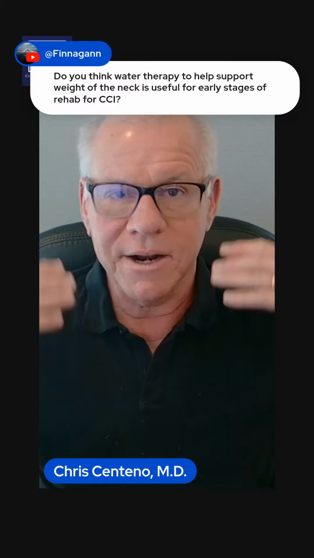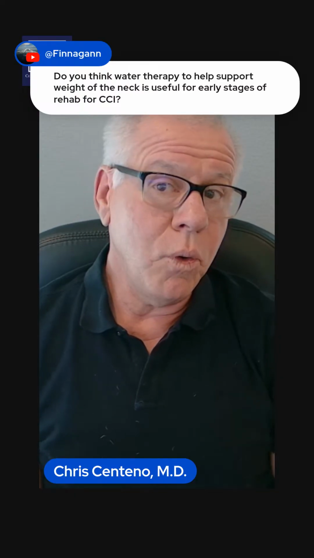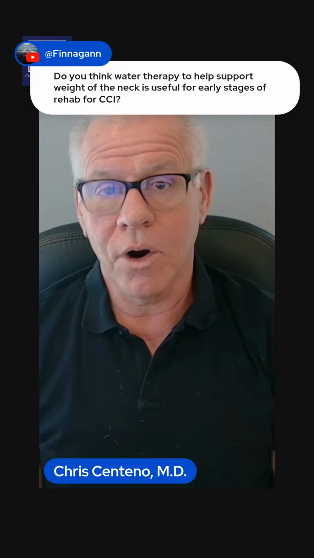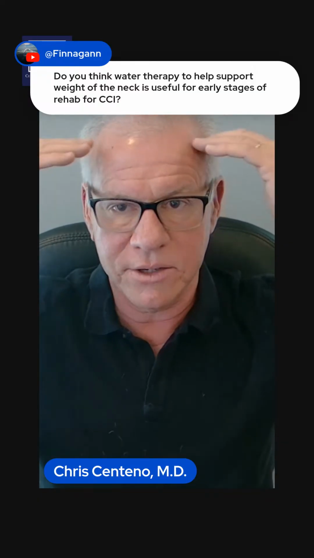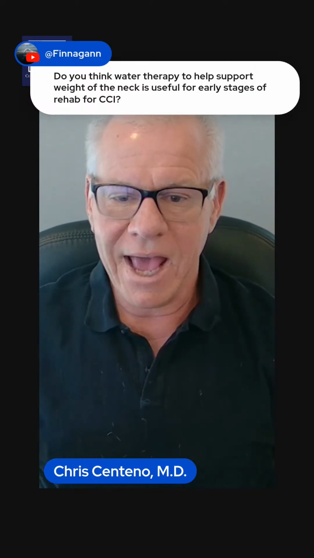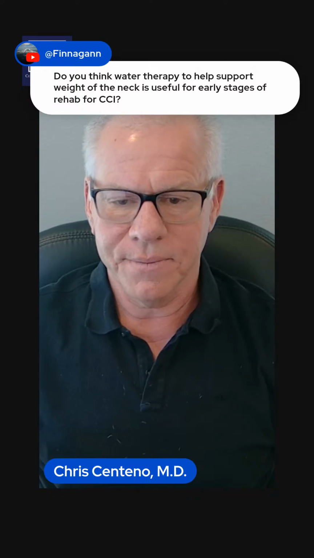Finnegan, do you think water therapy to help support the weight of the neck is useful for early stages of rehab for CCI? That's a hard one, Finnegan, because, if you think about it, to really take the weight off the neck, you'd probably have to get submerged to about here. Now, I guess you could do it with a snorkel, and in the right pool, that might work, but the snorkel may also mess with the person too. So this would be a hard one for water therapy, because ultimately submerging yourself enough to take the weight off the head is going to be a difficult thing to pull off.